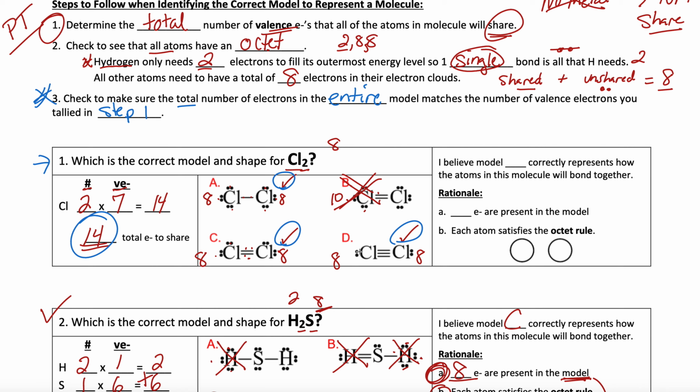Let's start with D. D, we have 2, and then 6 in the bonds, and then another 2. 2 plus a 6 in the bonds plus 2 is 10. 10 is not 14. It's not D. Over here, we have 2. Let me get rid of all this mess here.